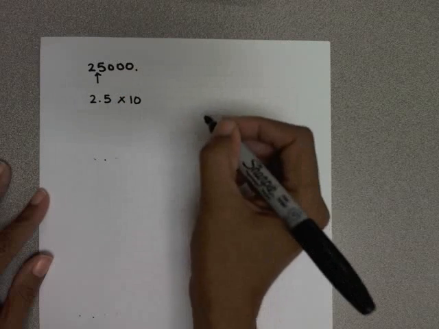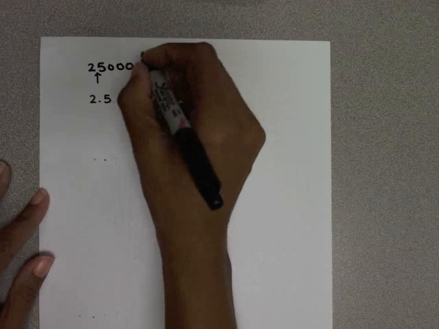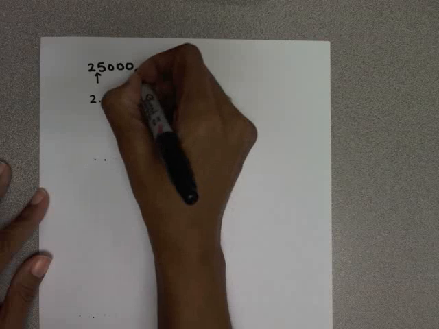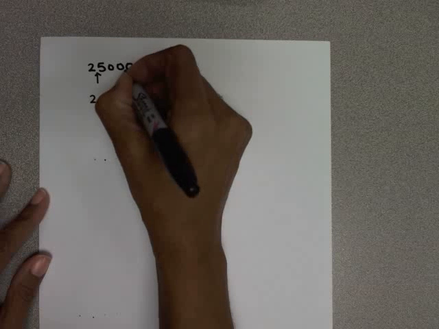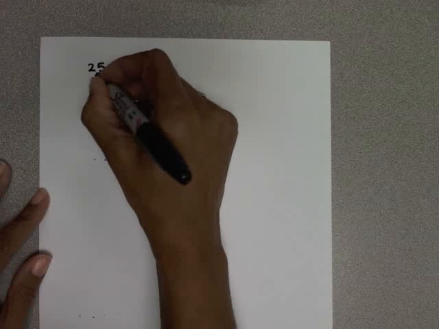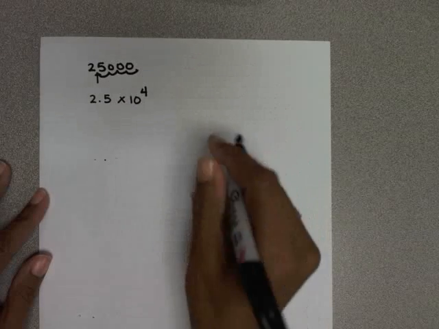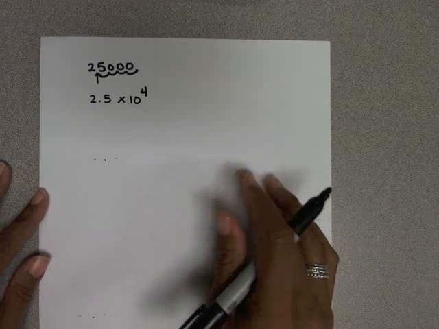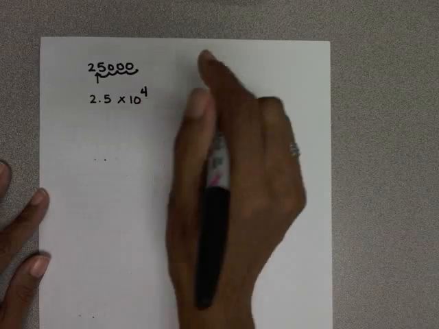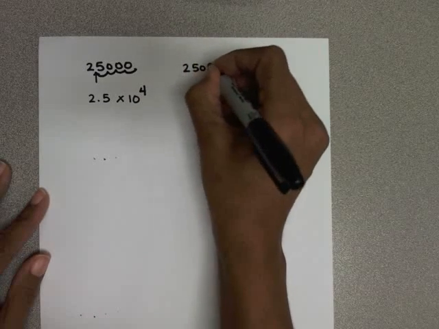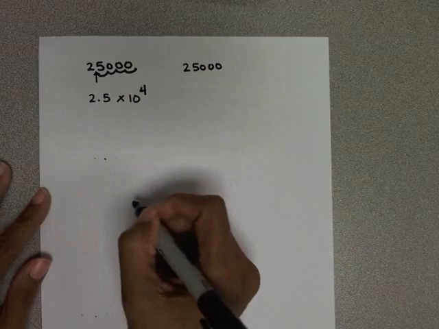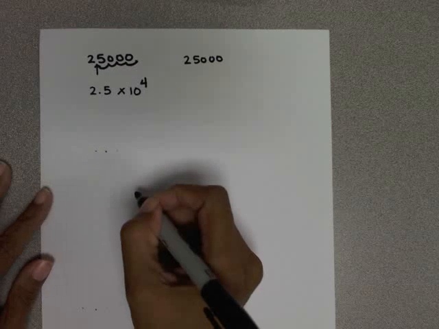And then that's going to be times 10 to the, and we count where our old decimal place is, and we count how many spaces, 1, 2, 3, 4 to the new decimal point. And that's a positive exponent because our original number, 25,000, was a large number. It was a number greater than 1.